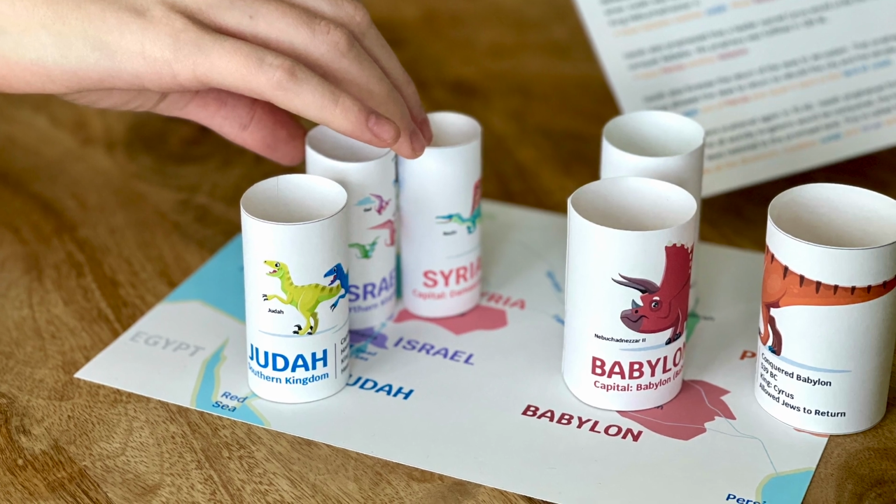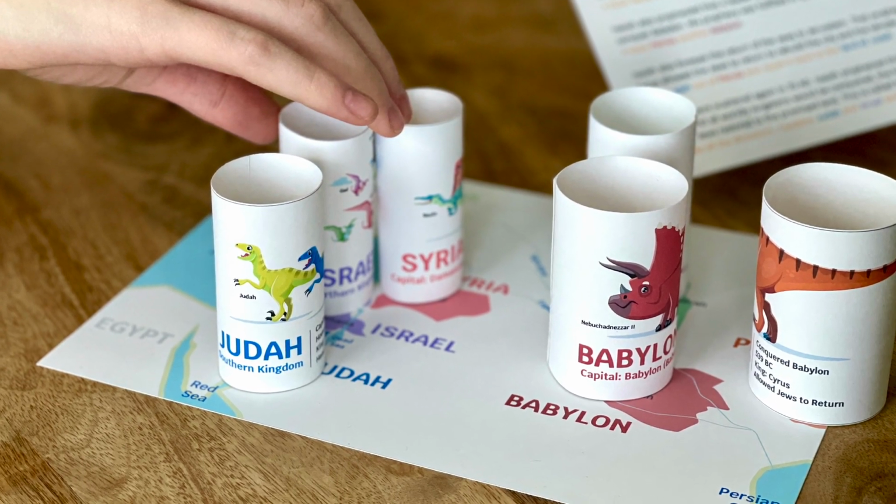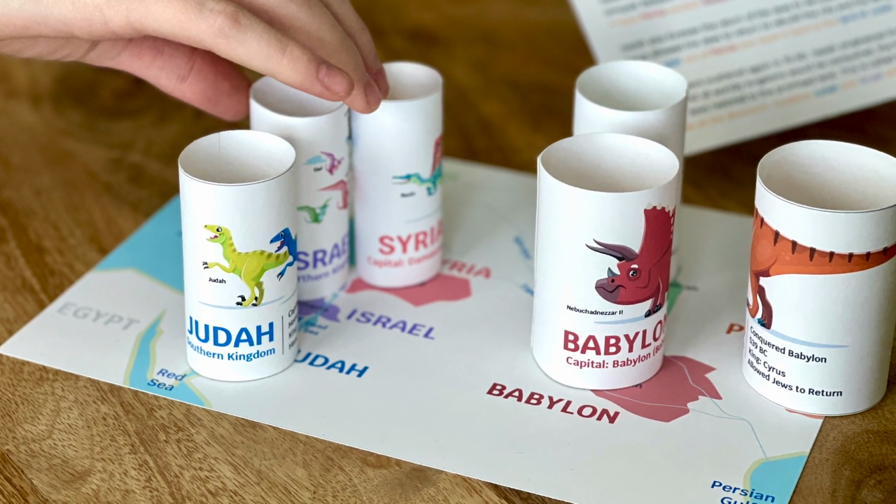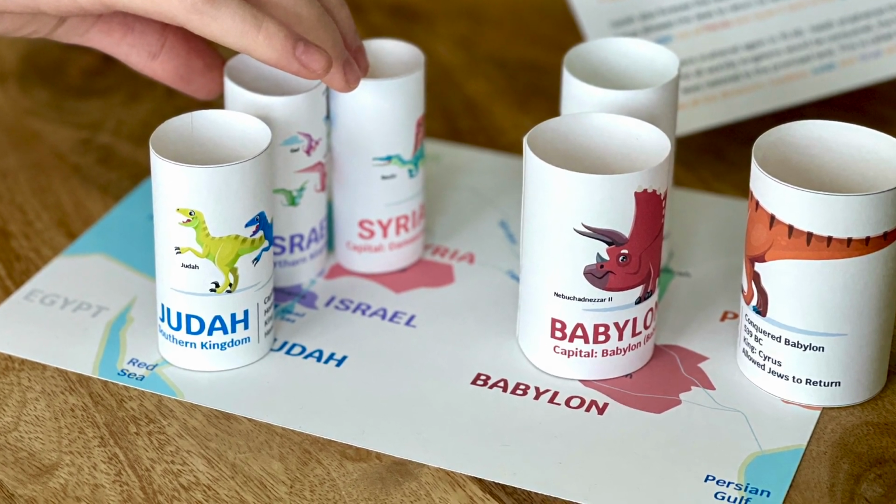So I'm giving you a map of the areas that Isaiah speaks about so that you can kind of get yourselves oriented. And then there's an interactive component to the map when you use these dinosaurs. I'll walk you through it in just a second. Basically for this one, you only need the printable and cardstock to print it on, and then just a little bit of glue to hold the dinosaurs together, but that's all you're gonna need for the first one.